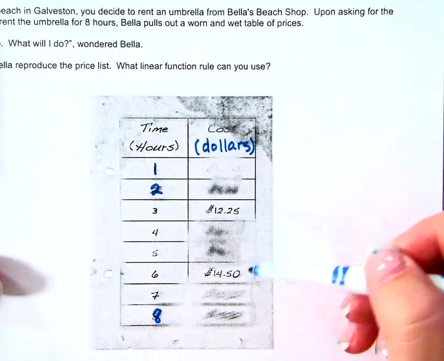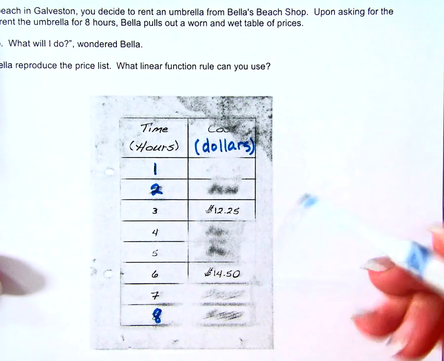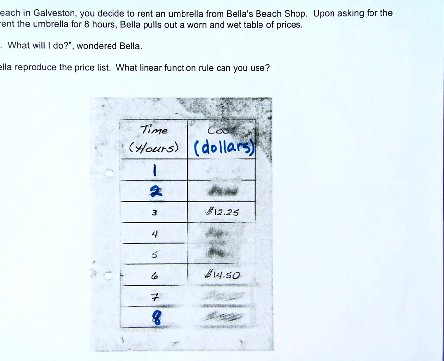So these two were fairly clear to see, weren't they? $12.25 and $14.50. What did you notice about those? The difference is $2.25, right? What is its corresponding difference of the time? 3 hours. So what can we do with that corresponding change of y and corresponding change of x? Divide them, right? What is that? That's our slope, right? That's our constant change every single time.